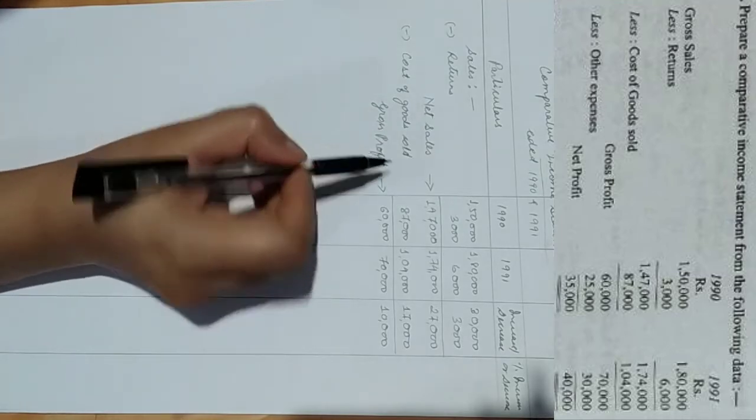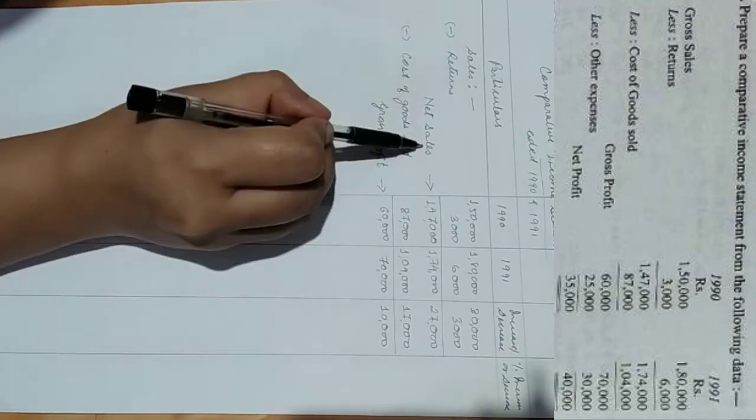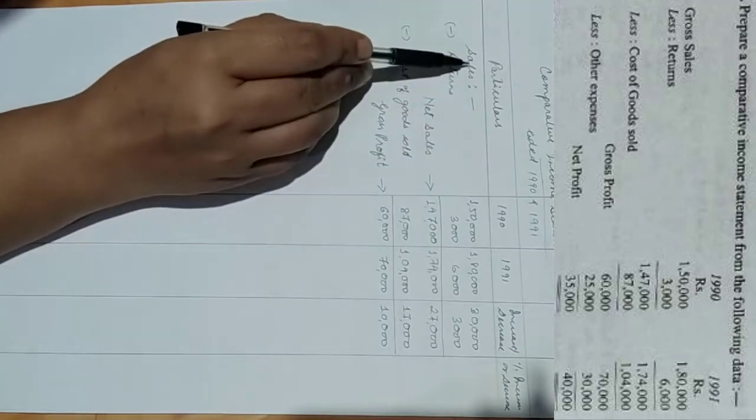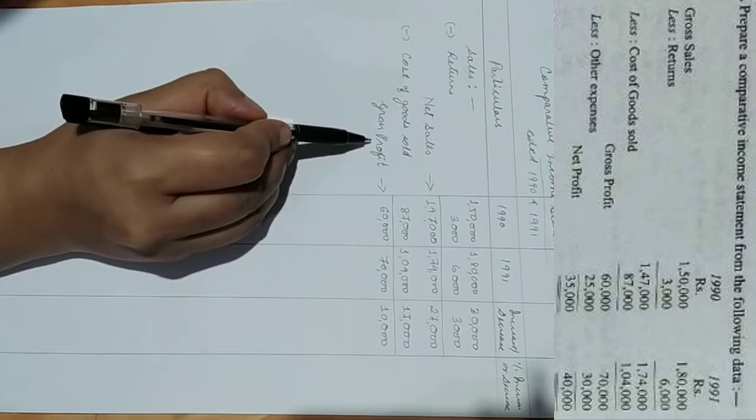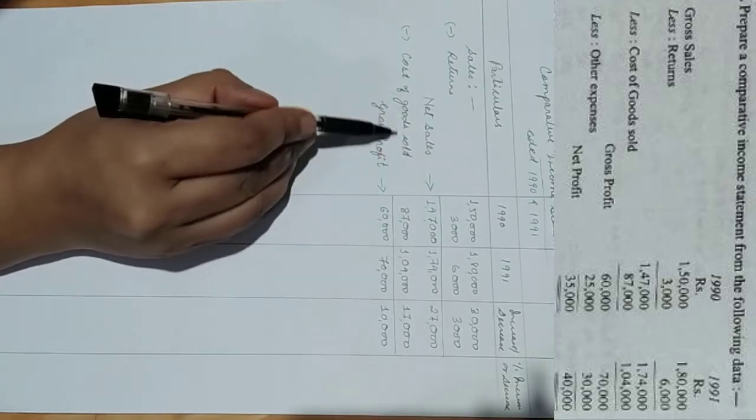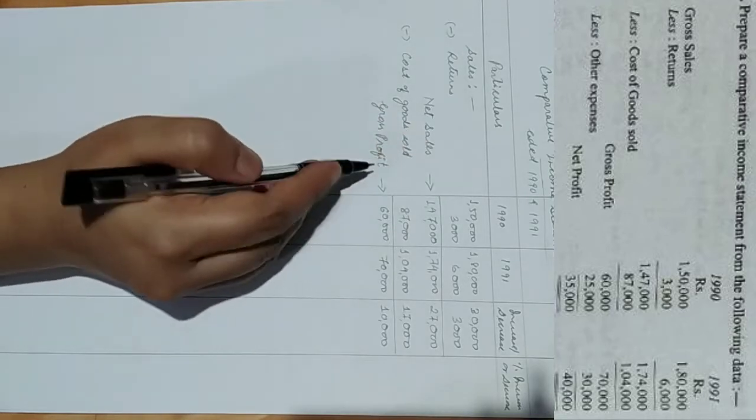Now let me go back again. What is the formula of net sales? Net sales means sales minus the sales return. And what is the formula of gross profit? Net sales minus cost of goods sold, right?